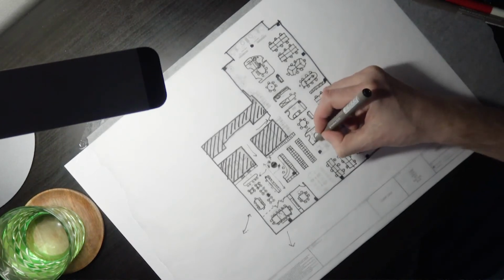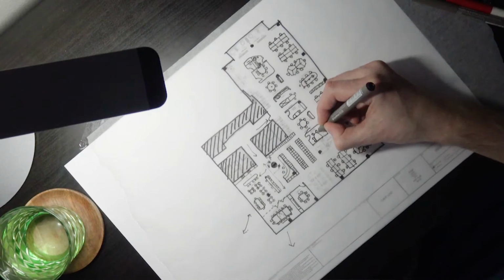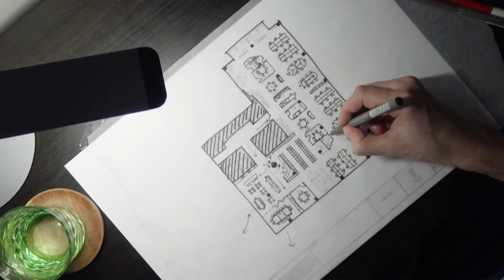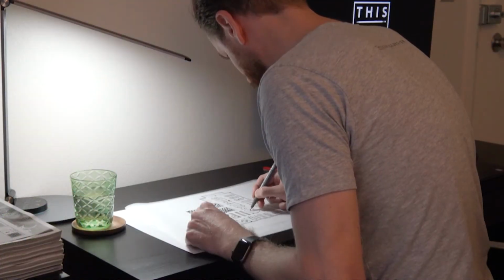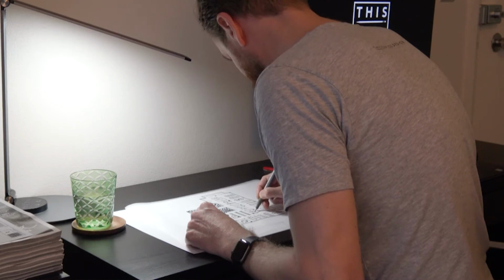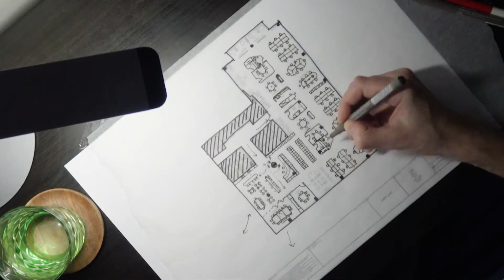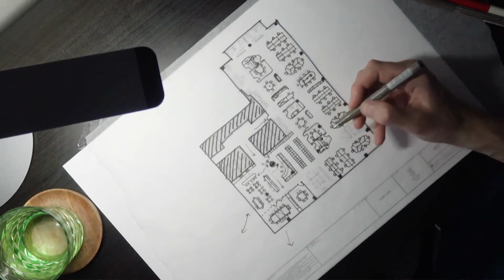And then here we go, we've got this DN table for a nice collaborative meeting. We've got the small lounge chairs in here. And then we've got the desk in the focus room here. People can come in, have some quiet time. And I guess a couple of things here.